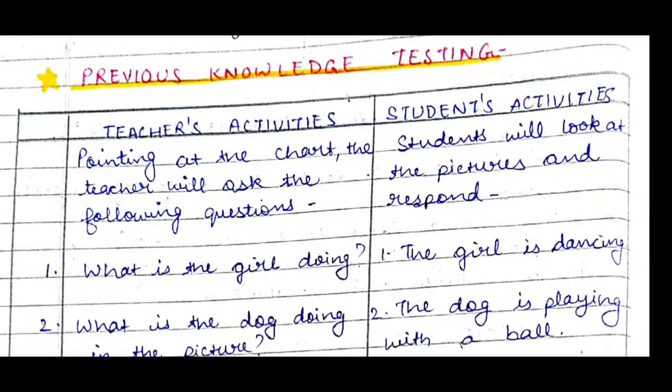Then comes previous knowledge testing. Now the teacher has to test the previous knowledge of the students. So we make two columns here. On the left hand side we write teachers activities, and on the right we write students activities. So teacher will ask some questions and the students will have to answer that. Teachers activities: pointing at the chart, the teacher will ask the following questions, and students will look at the pictures and respond.